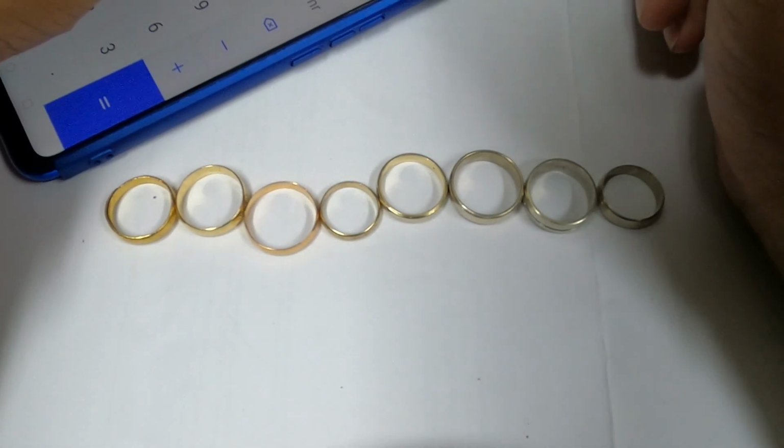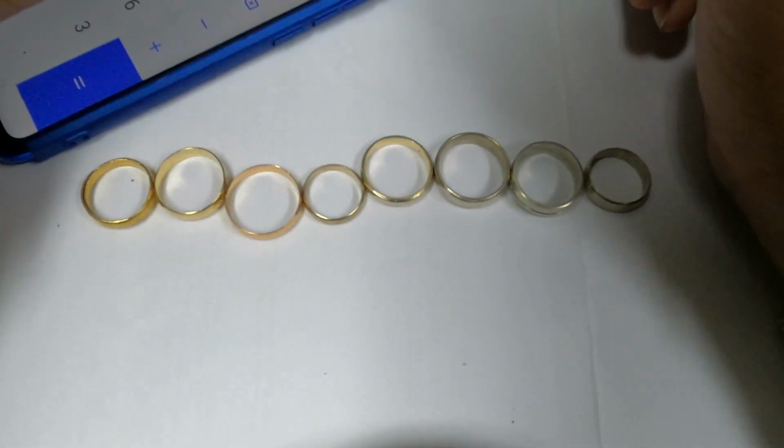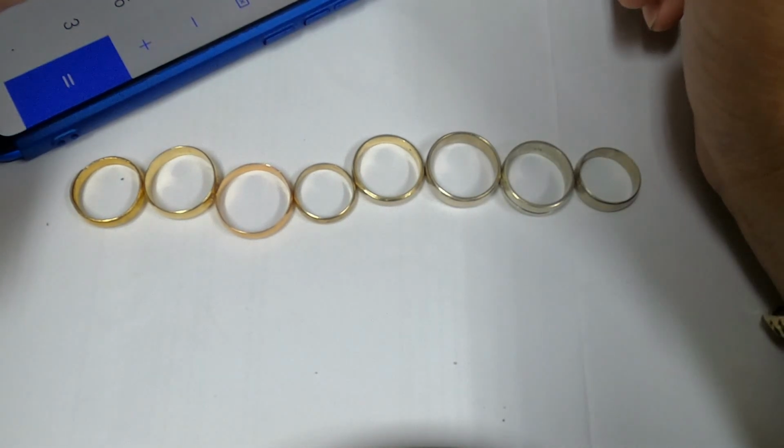But sometimes we wonder why there is white gold or rose gold. Next time we will talk about how to make a rose gold and white gold.